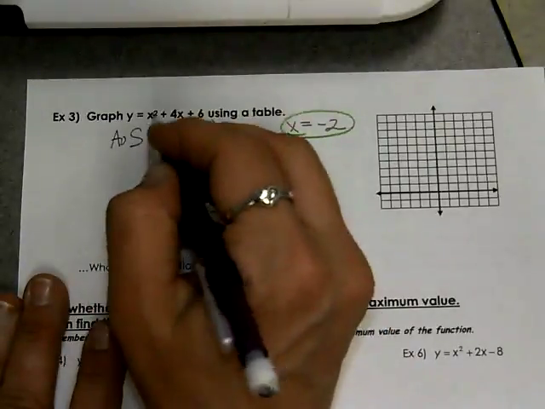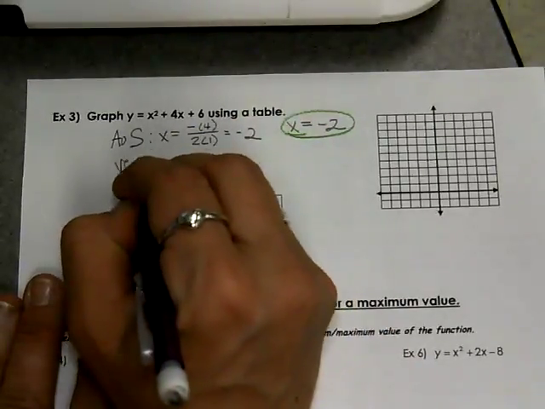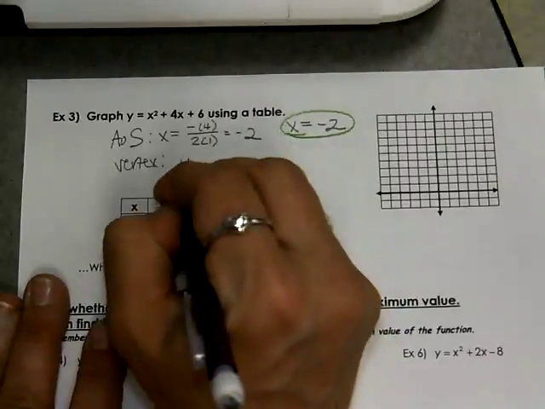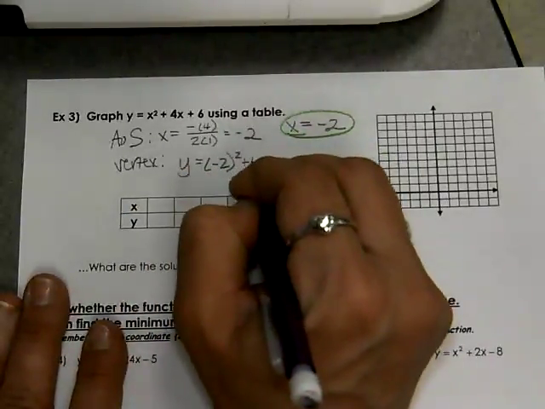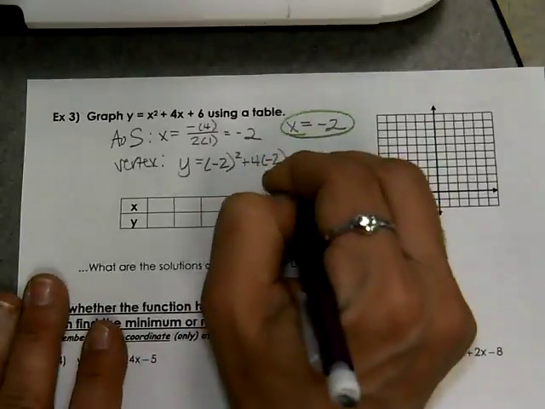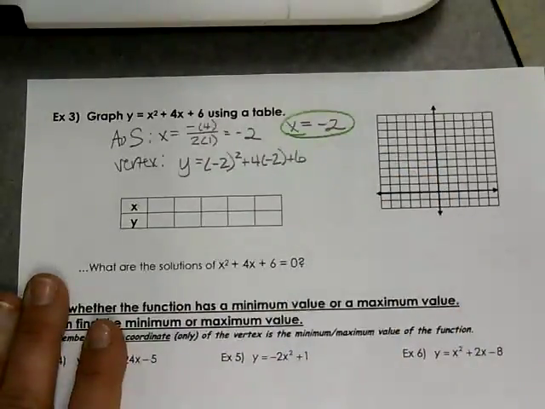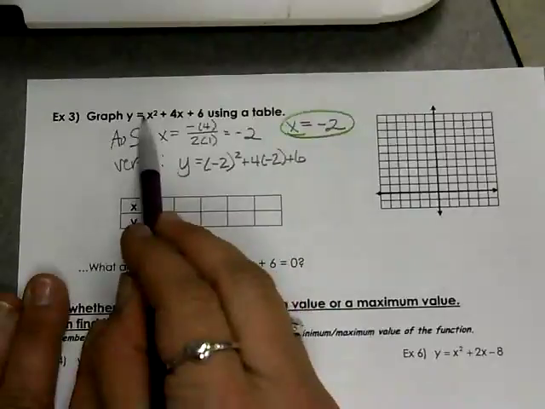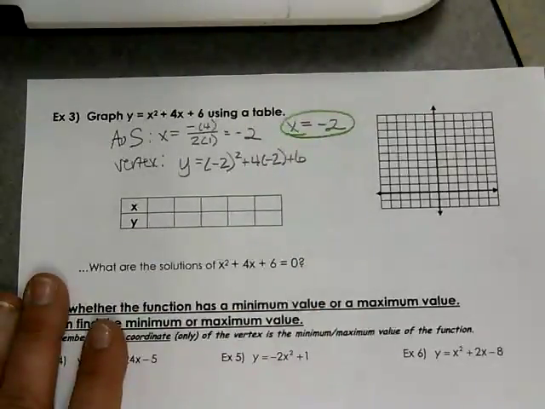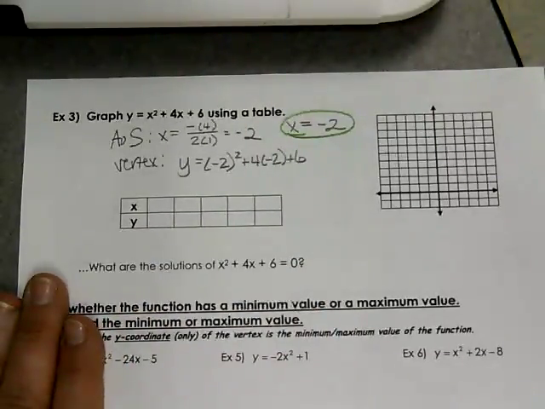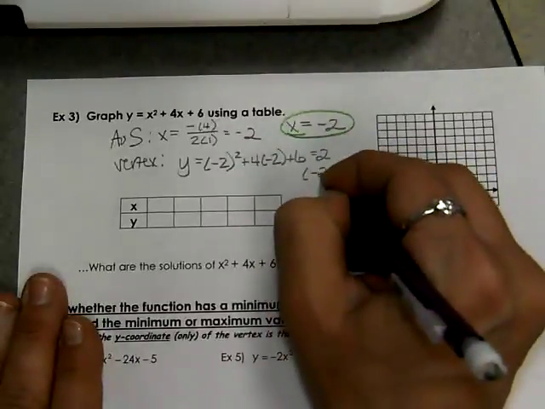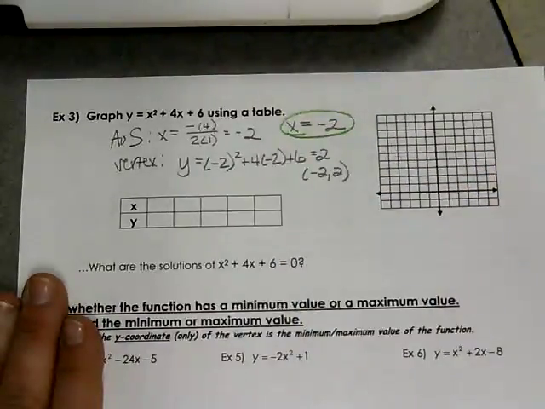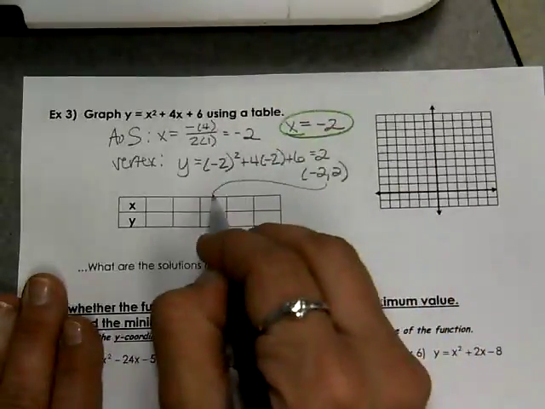To find the y-coordinate of the vertex, we're going to put negative 2 in place of x and evaluate. Once you put negative 2 in place of x into this equation, you can put that into the calculator. I'll tell you that we get 2. So our vertex is at negative 2, 2. We'll put that in the middle.